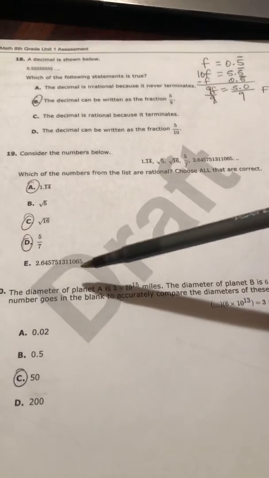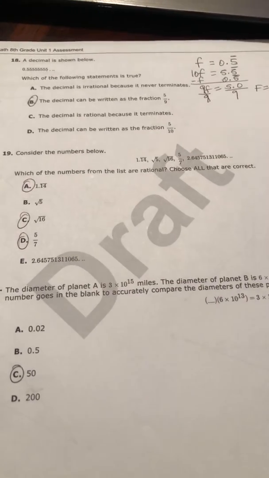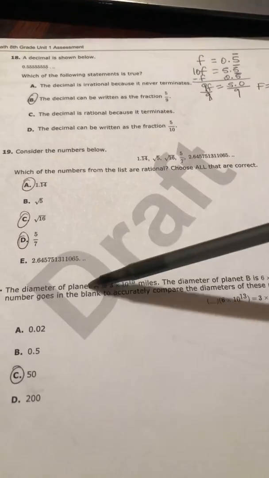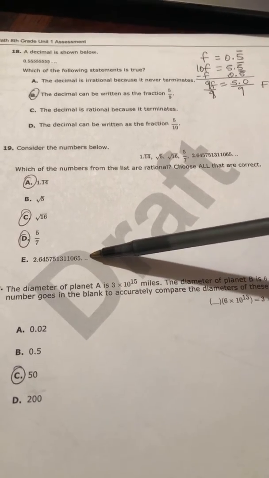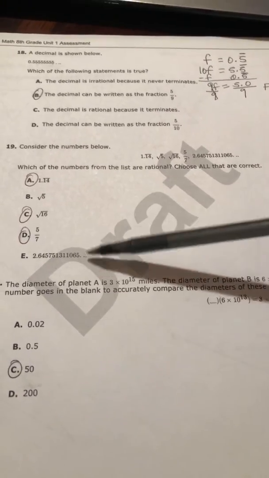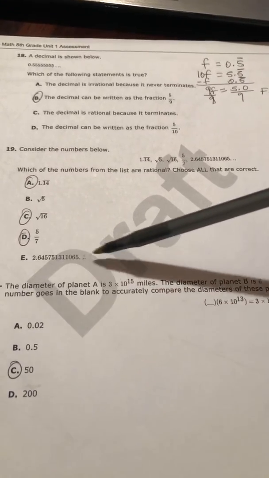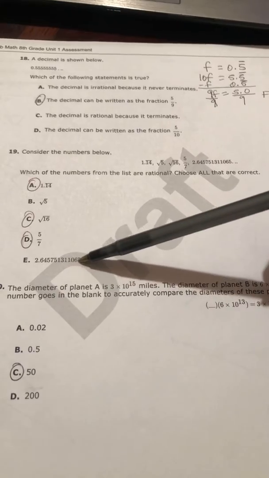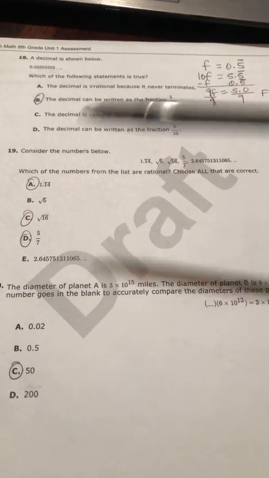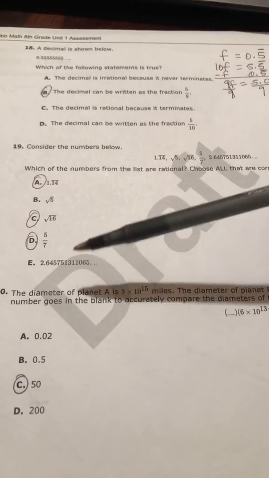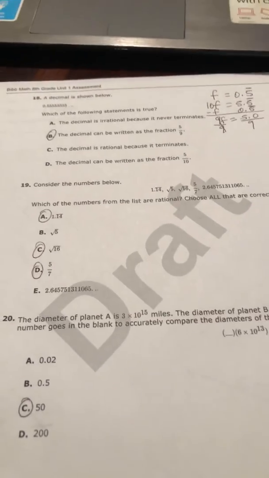Now look at E, 2.6457513111065. This number doesn't terminate and it doesn't repeat. That's what makes this an irrational number. It keeps going, and there are no digits that are constantly repeating. So that's what makes that an irrational number.